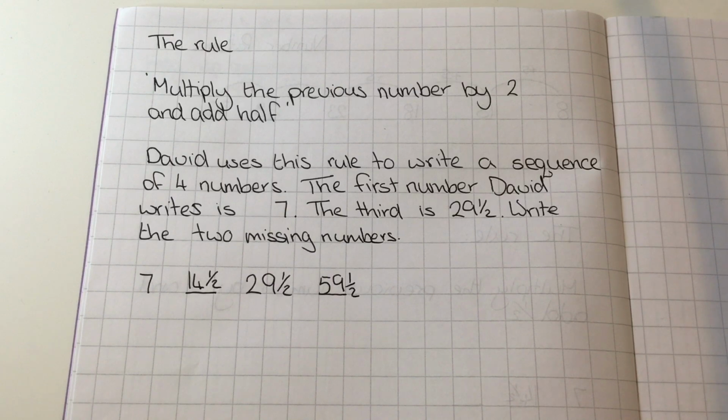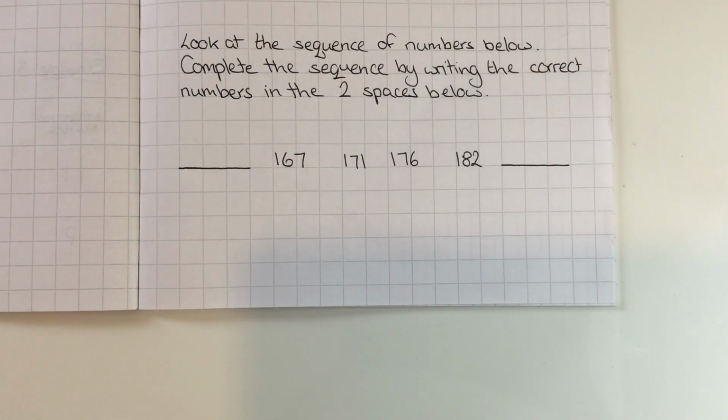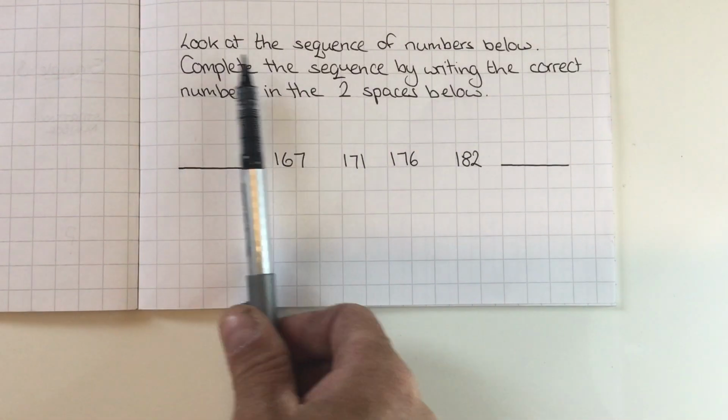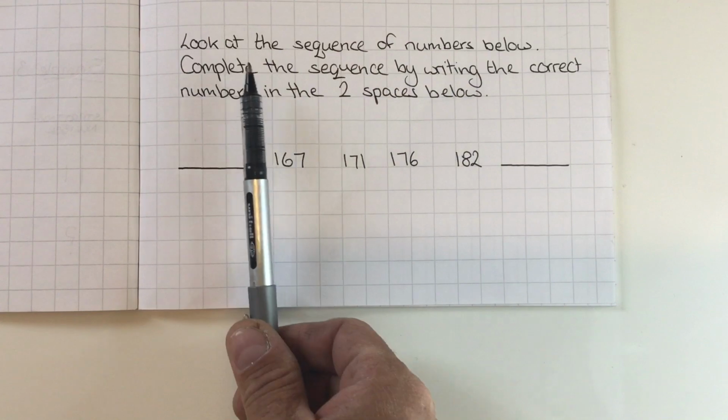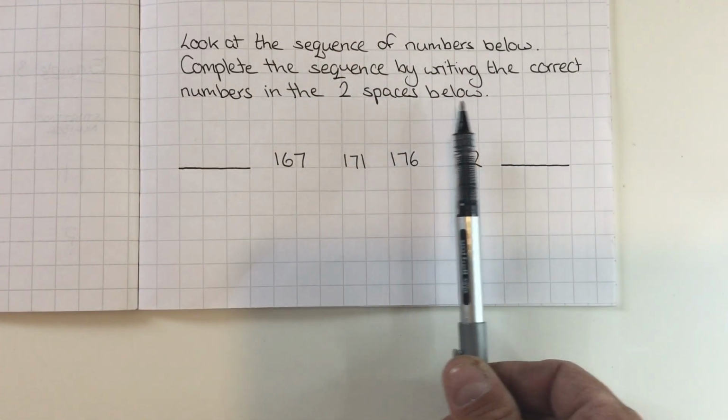So there's a question example very similar in style to what you might come across in the transfer test. Let's take a look at another style. Okay, question style number 2. So you can see in this example we do have a sequence of numbers, so therefore we can apply the frog hop or the frog jump technique. The question says, look at the sequence of numbers below. Complete the sequence by writing the correct numbers in the 2 spaces below.